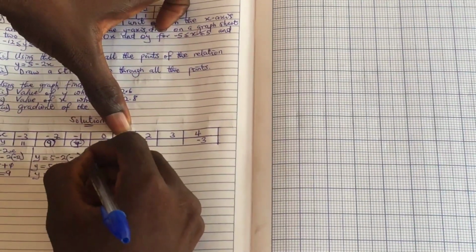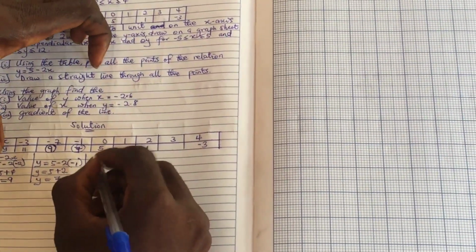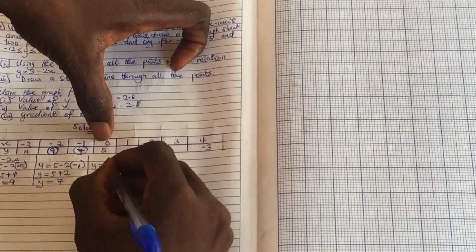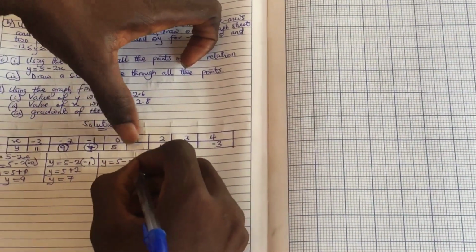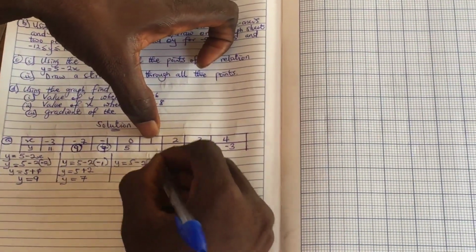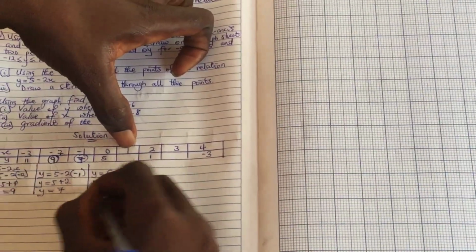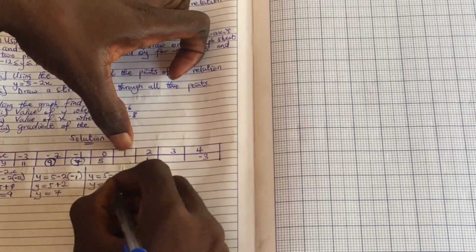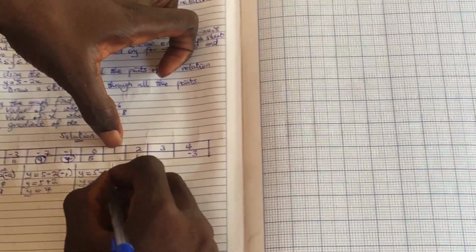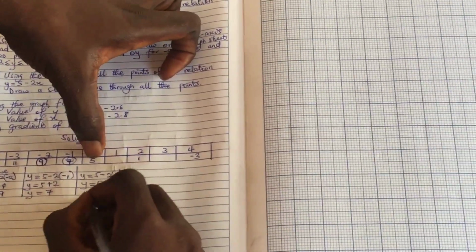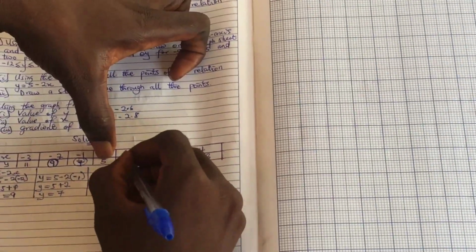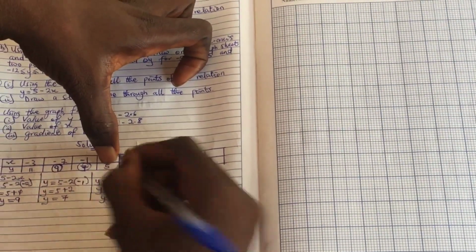Then we go to the next one. The same relation. Y is equal to 5 minus 2 times x. But this time, what is x? X is 1. So we have y is equal to 5. Negative 2 times 1 is negative 2. Y is equal to 3. So we write 3, we circle it.